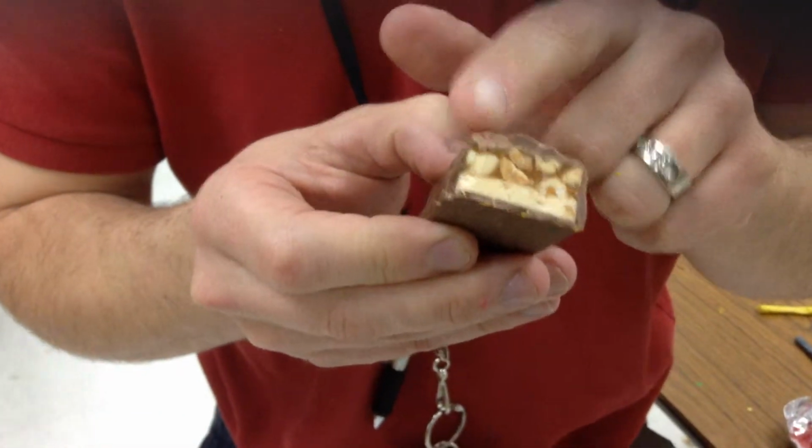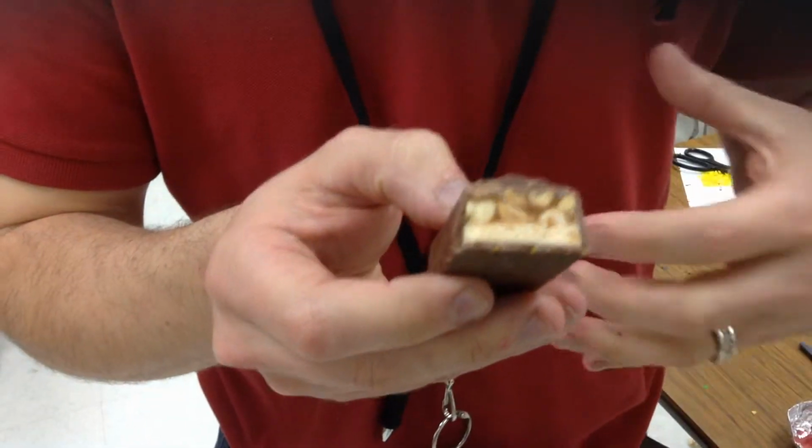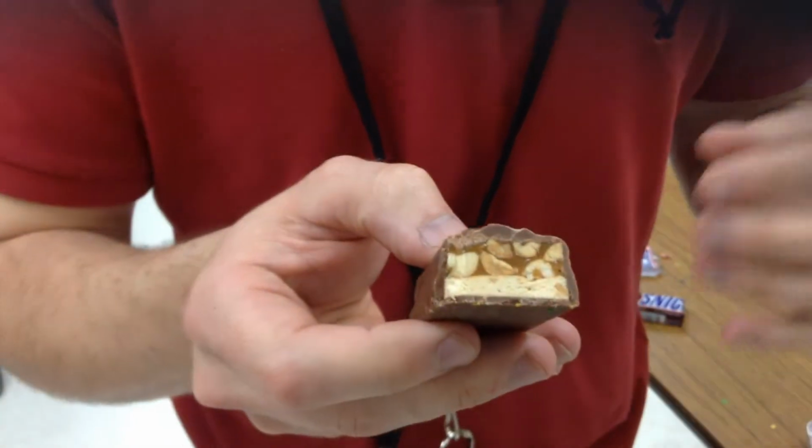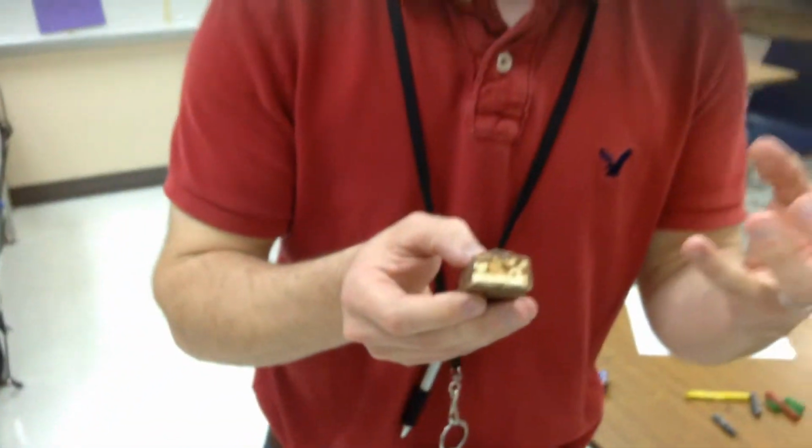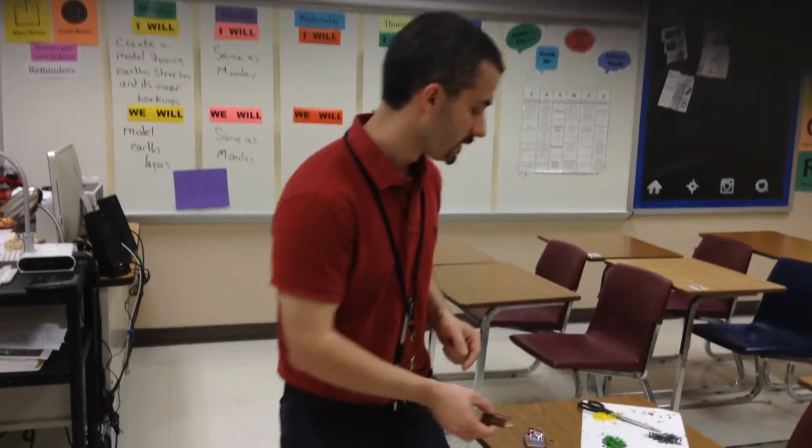of chocolate. Over time, rocks settle on each other and they get compressed and squeezed. And that's called compacting. And then they get cemented when minerals join them and glue them basically together. Okay? So the Snickers represents sedimentary rock.